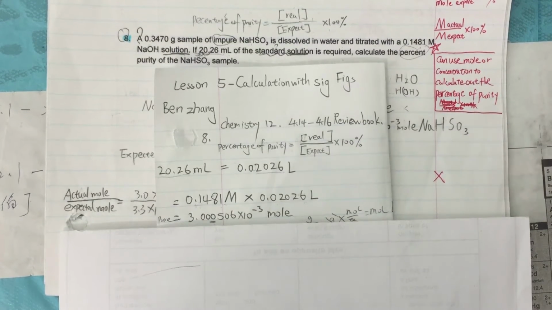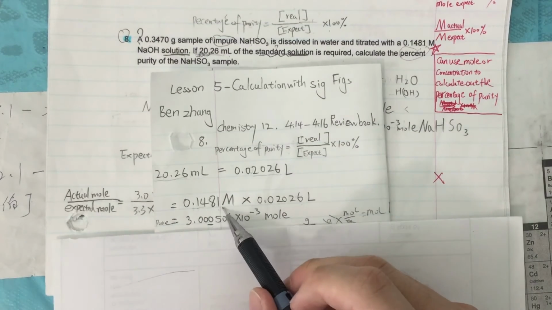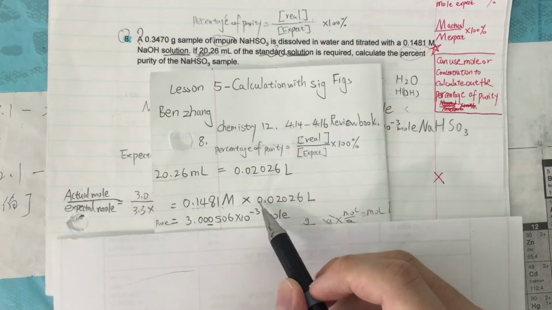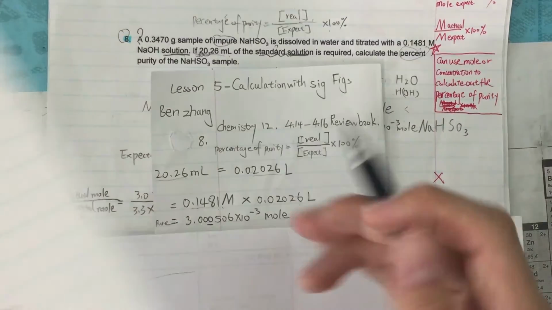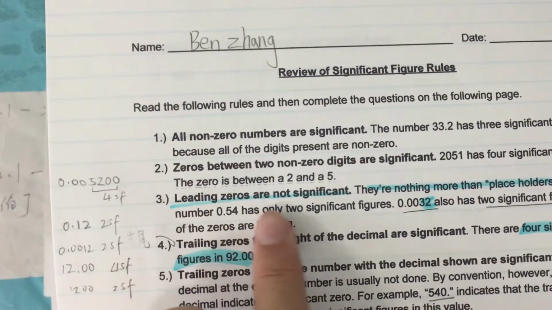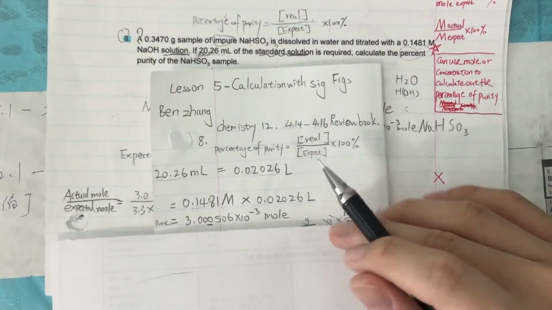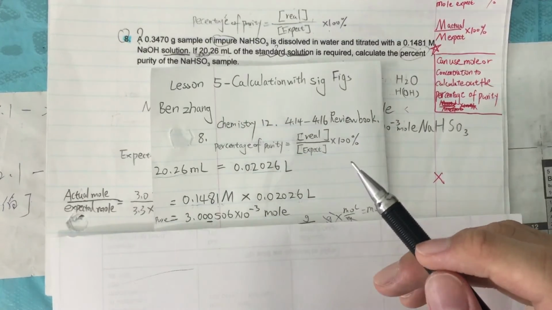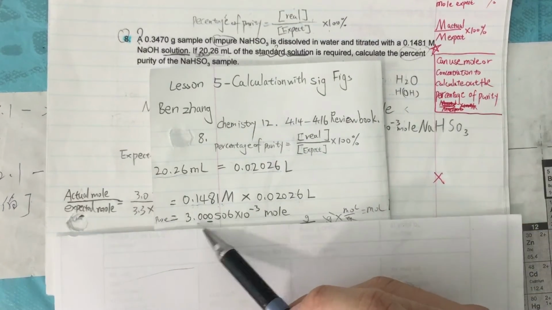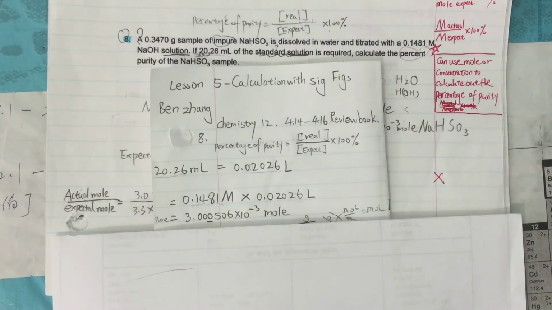But we also need to care about sig figs. Does it have four sig figs here? Yes, because according to rule number 3, the leading zeros are not significant, so we ignore the leading zeros, which means we keep four sig figs. So we put a small underline here as a reminder that this is the fourth sig fig, because I never round the answer until the ending steps. So we keep it like that.